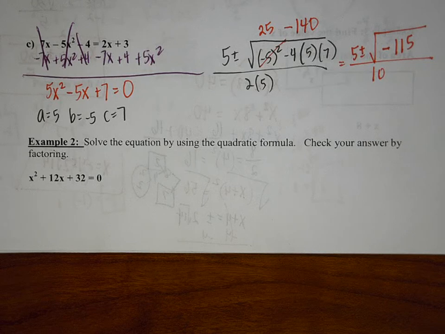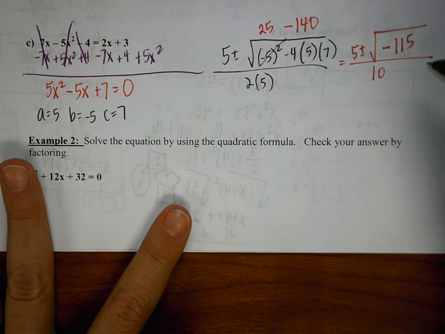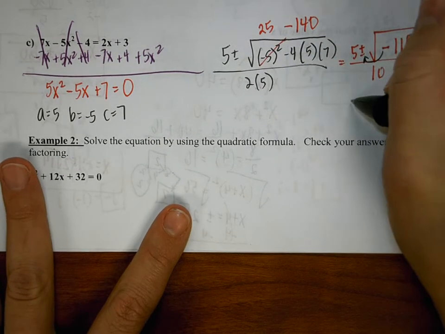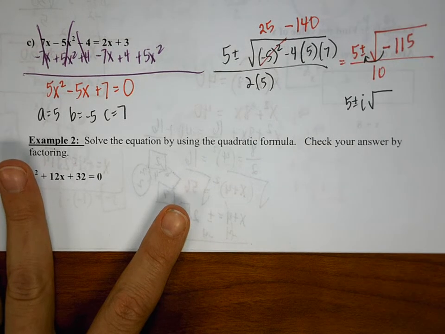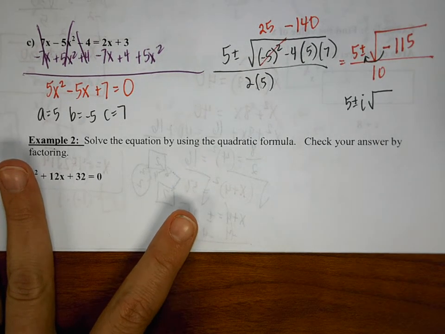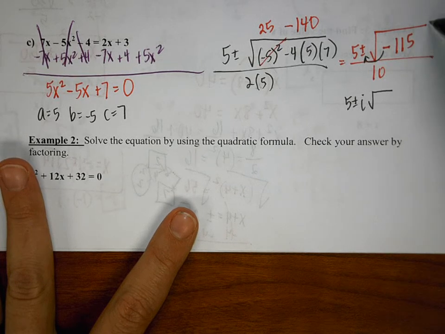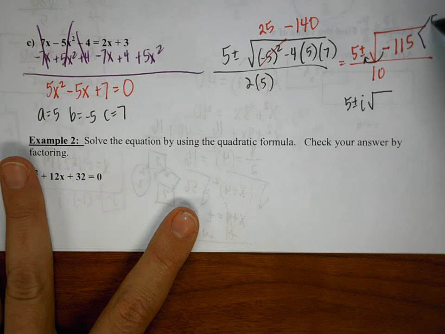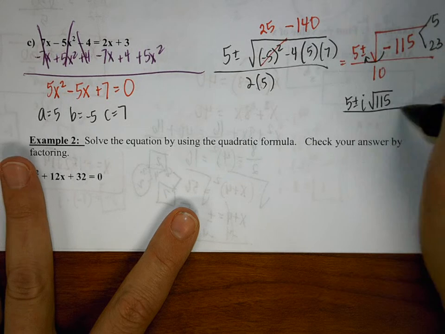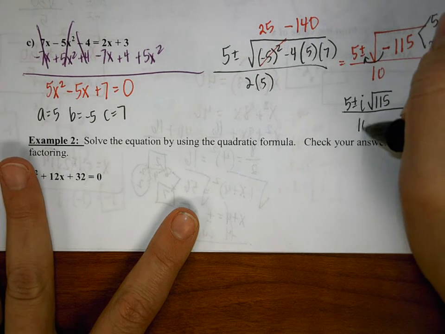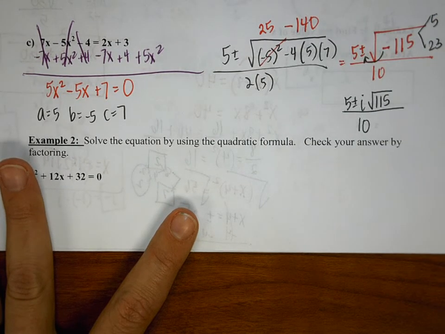So we take out the what first? Negative. So I have 5 plus or minus i root 115. 115 breaks down to what? 5 and 23, which we can't pull anything out, so we're going to keep that as the square root of 115, all over 10.